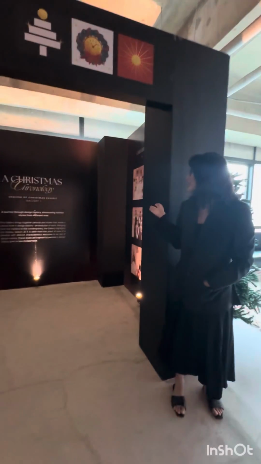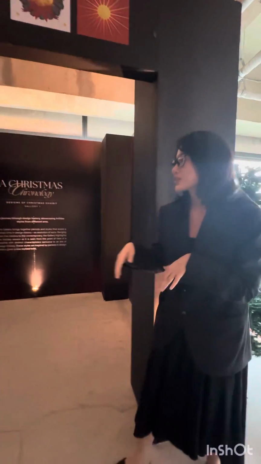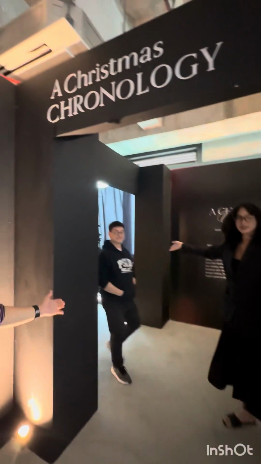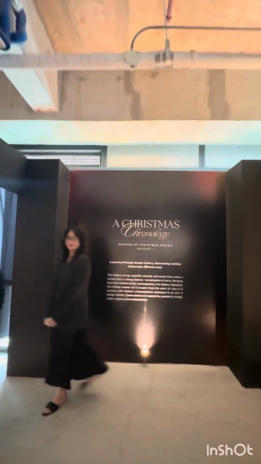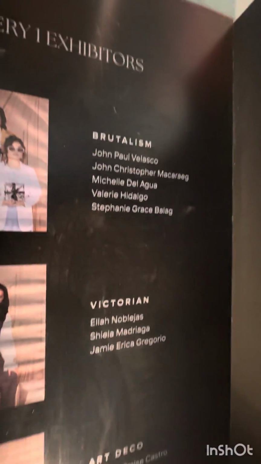It is the Christmas chronology. It's basically designs based off of the history timeline of interior design as well, or architectural design. So as we go in, there's three galleries here. It's the Brutalista, Victorian, and the Art Deco.